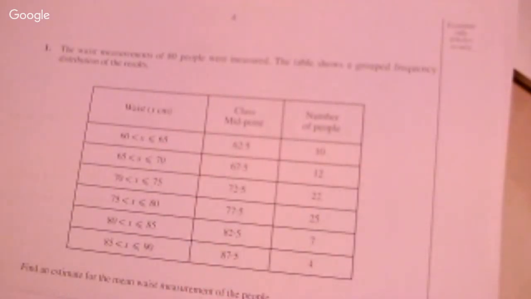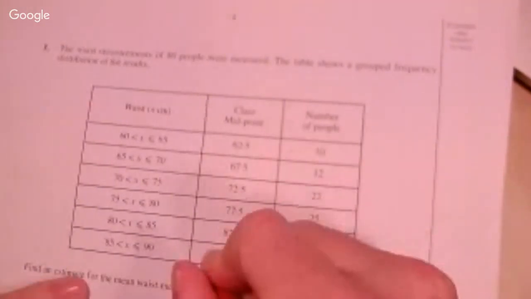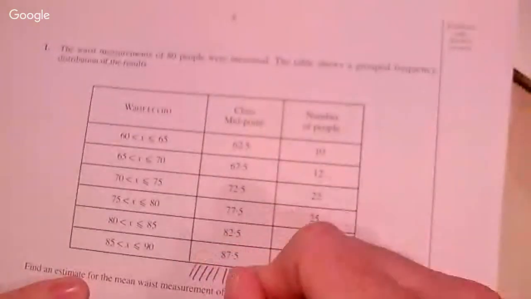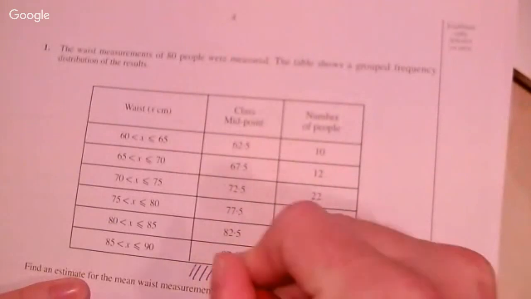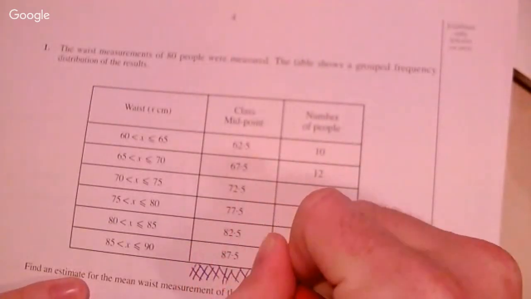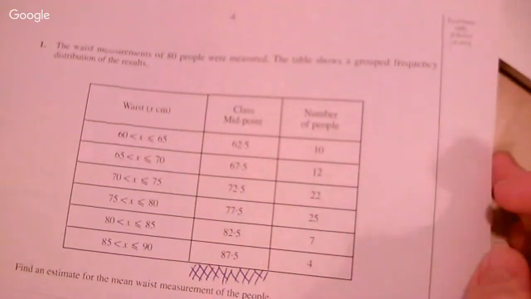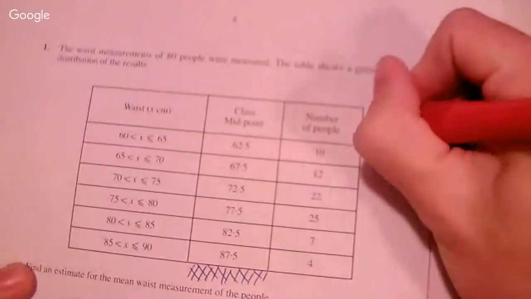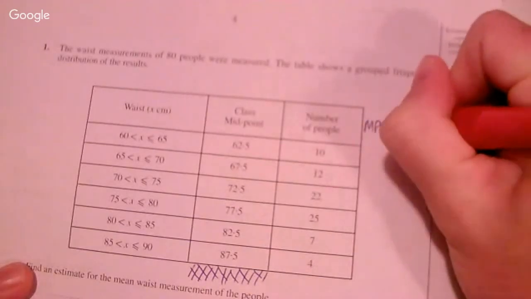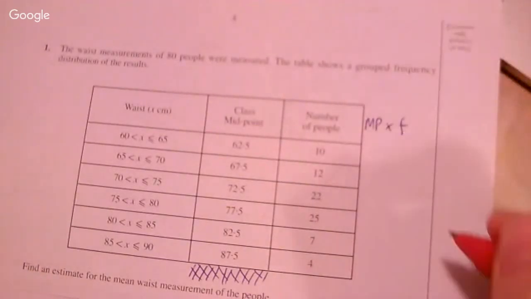Now, what I've been telling my class to do is under the midpoint column to go and grey that out straight away, so you don't accidentally add it up, because people have got a horrible habit of actually adding those numbers up and you don't add them up. You need to create another column called midpoint times frequency, and that is when you're going to multiply those numbers.